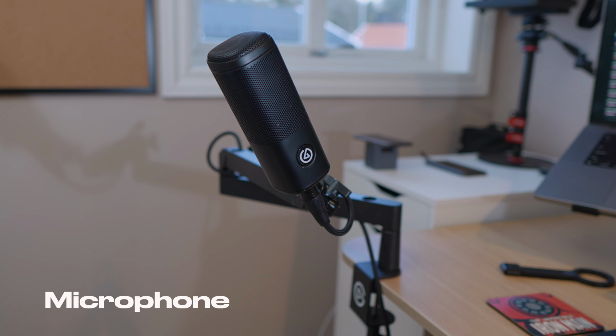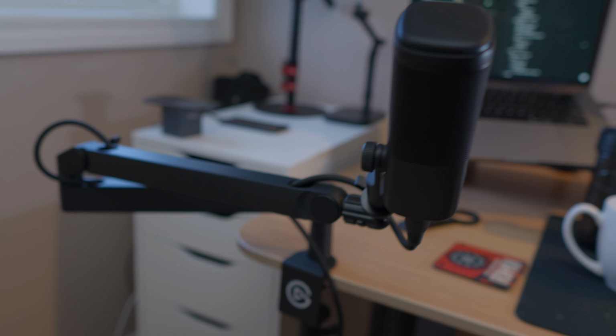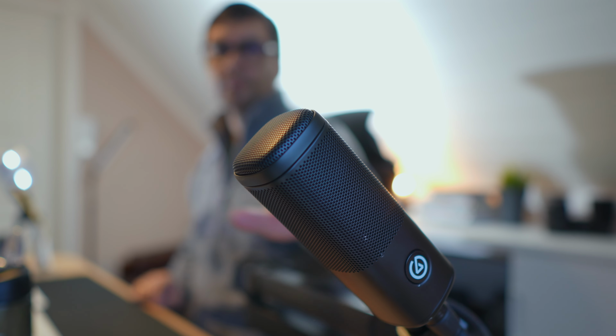Microphone. My microphone of choice is the Elgato Wave DX, which is a dynamic mic. So then I need an XLR interface, where I use the Elgato XLR, and I use the Elgato low profile arm to have it quickly available in front of me. Now, the reason I chose this mic in particular is because it's a dynamic mic. For these kinds of setups, you can either choose a dynamic mic or a condenser mic.